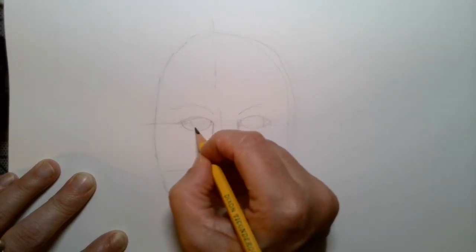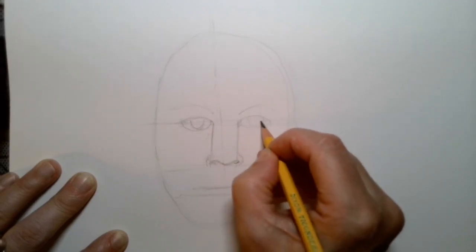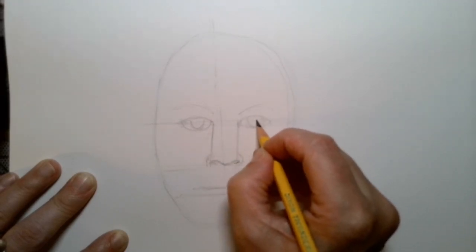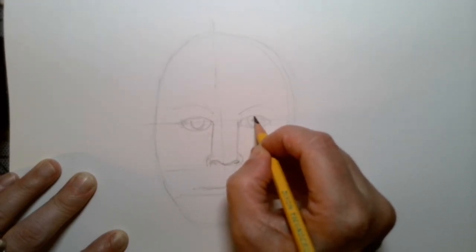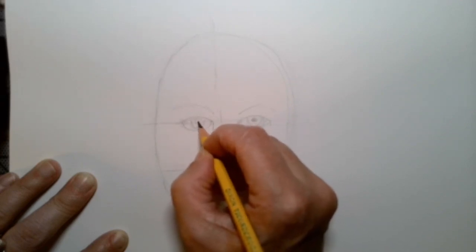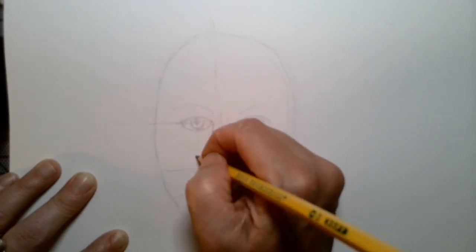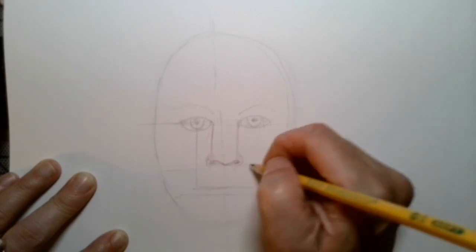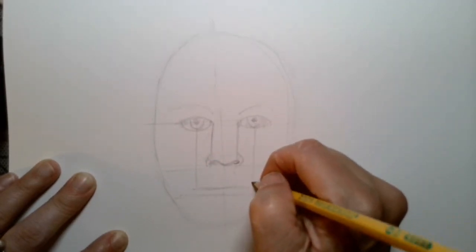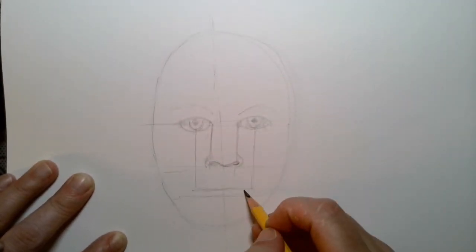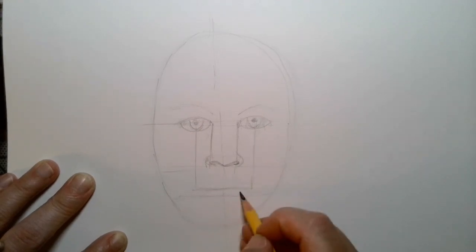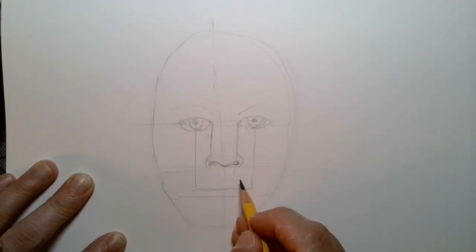And once you draw your eyes into these shapes here and figure out where the center is, you will then take those lines and draw them down, and that starts to create the lines that give you an indication of where the mouth should end.